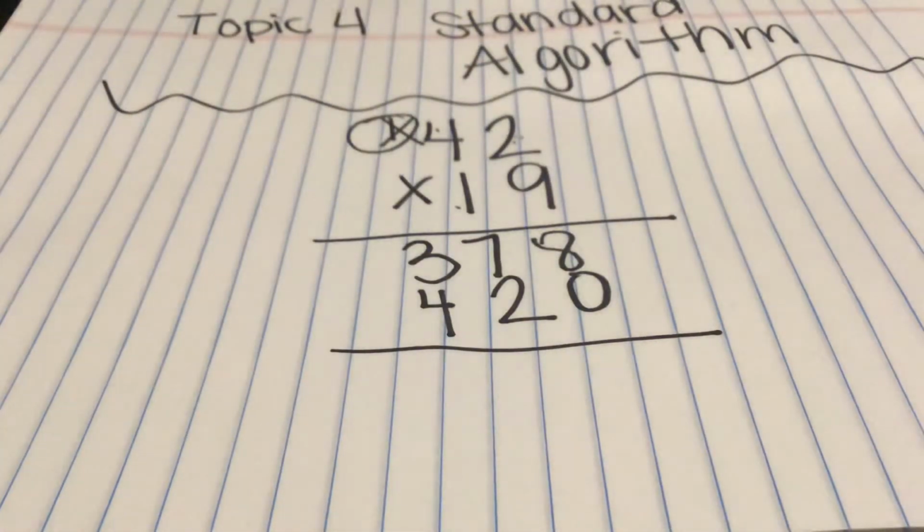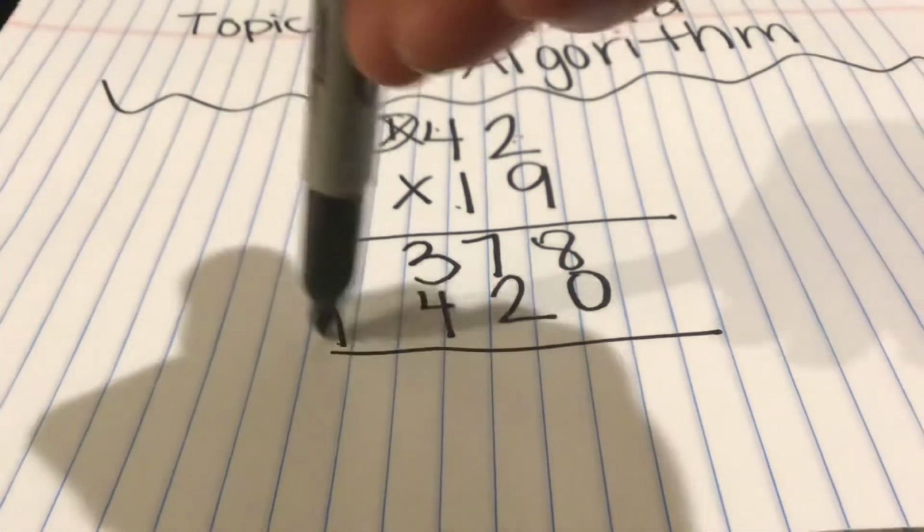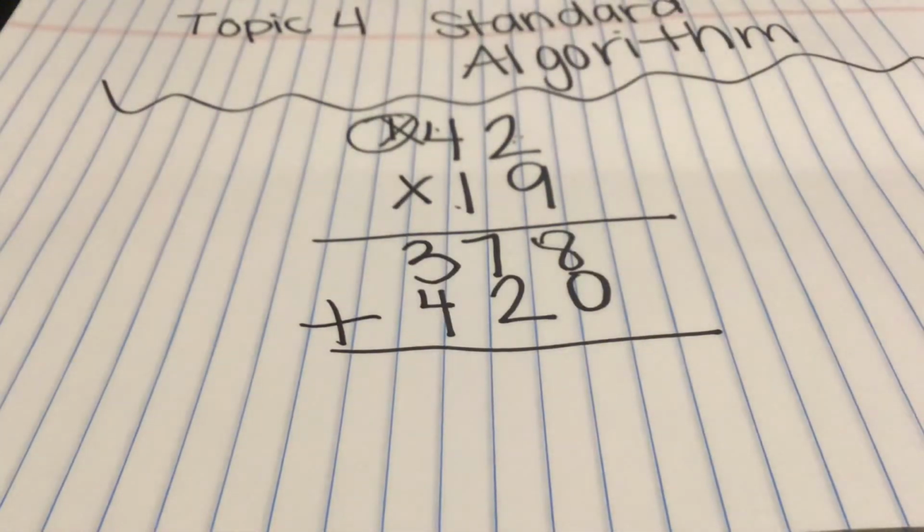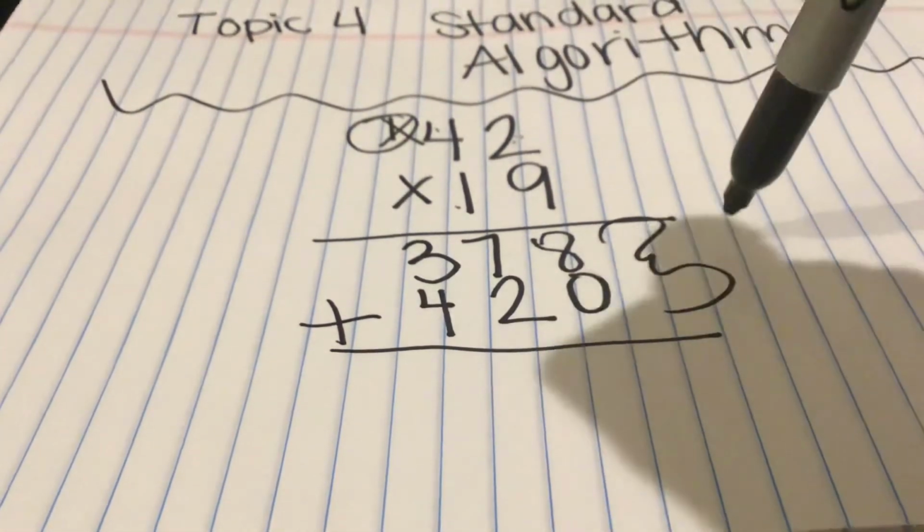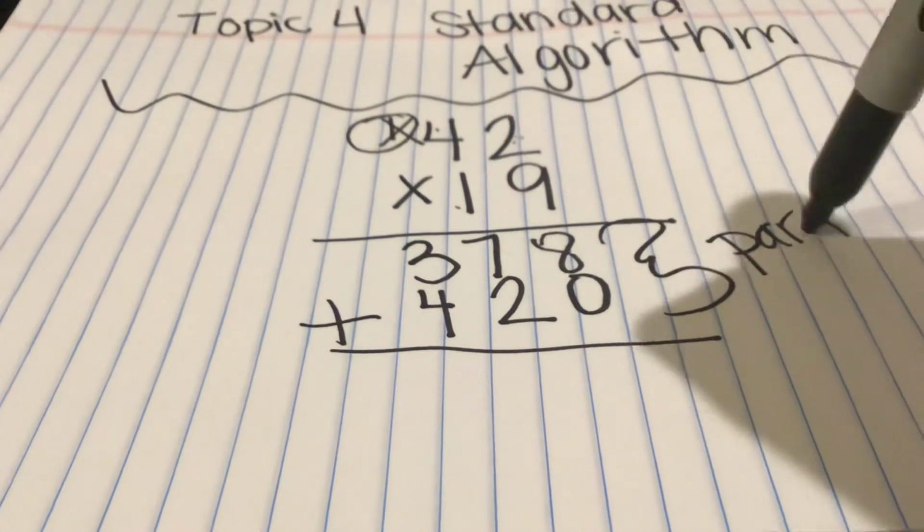Sometimes we start a math problem and then we go back to it later on, or maybe we're checking our work. So when we're doing that, sometimes we're writing these numbers and we don't really know where they even came from or if we use them or not. So cross it out when you're all done. The next thing I'm going to do is I'm going to add these two numbers. These are also called my partial products.